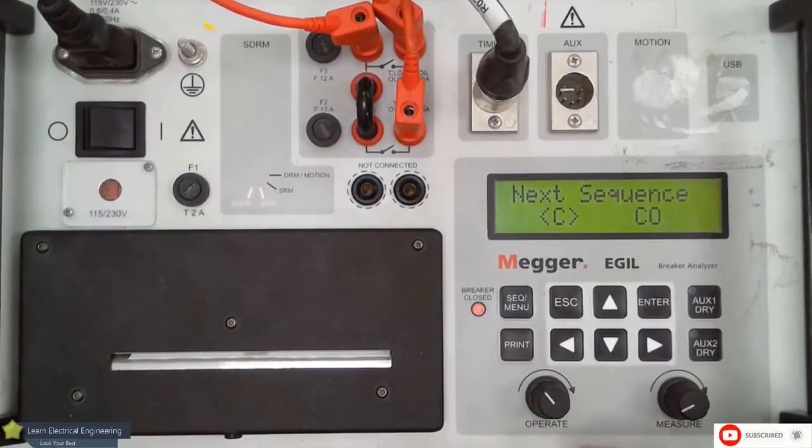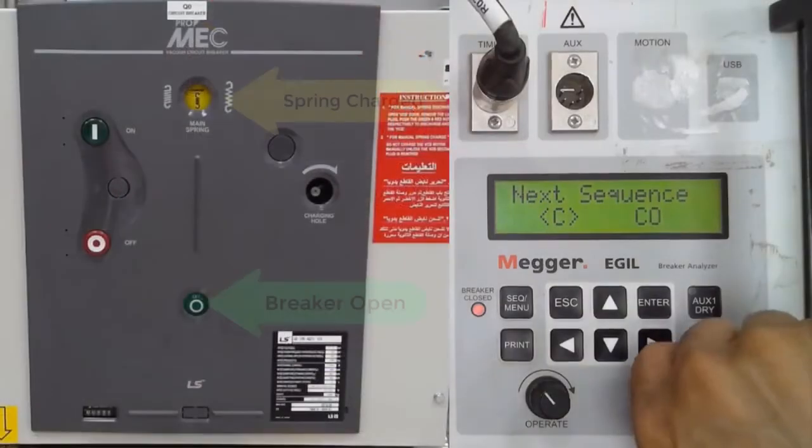The operate means that I will be able to perform the test without recording any results on the device. But the measure means that I will perform the test and record the results on the device. Therefore, you can start with the operate, for example, to ensure the test connections and then proceed with the measure. However, I am sure of the test connections, so I will start by issuing the close command here.